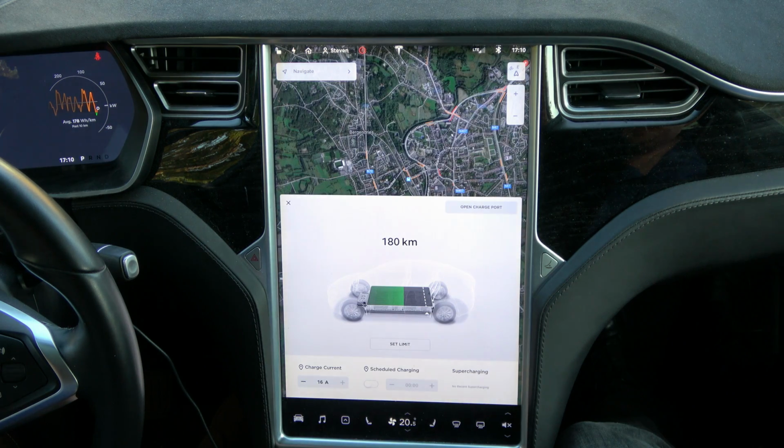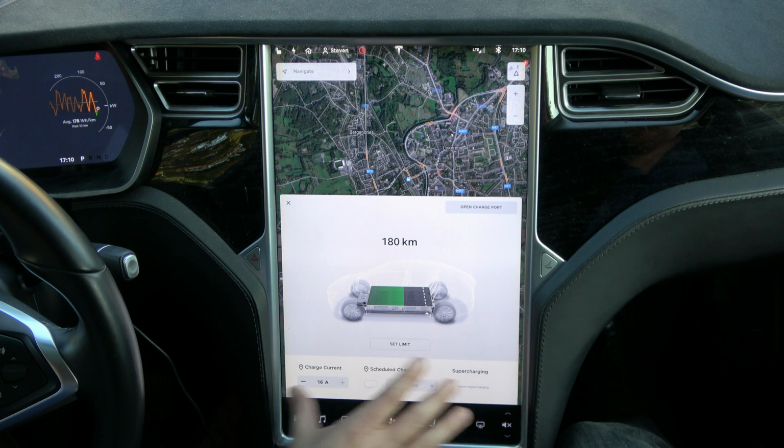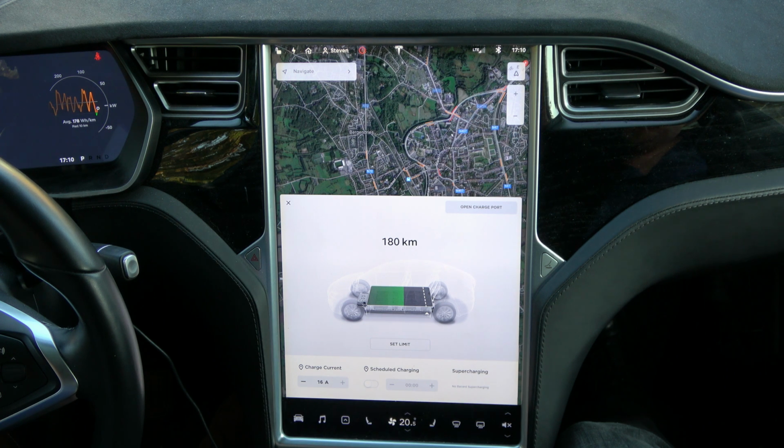The charging screen, that one hasn't really changed much either. We have the buttons with a different layout, of course, and the scheduled charging is still the scheduled charging for when you start your charge and not when you want to finish your charge.